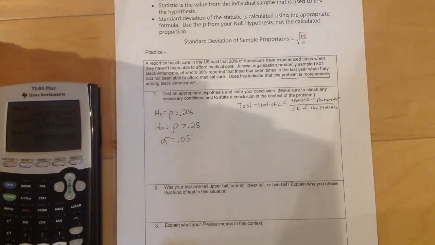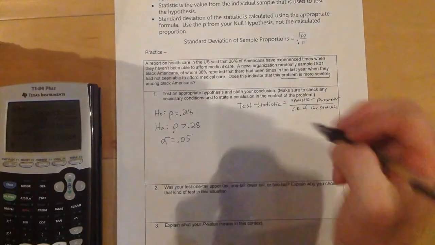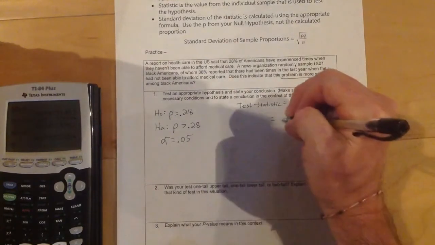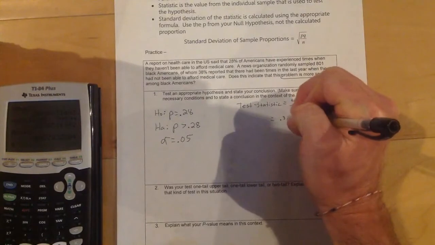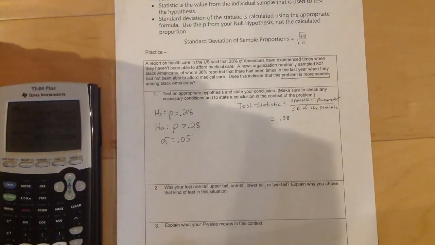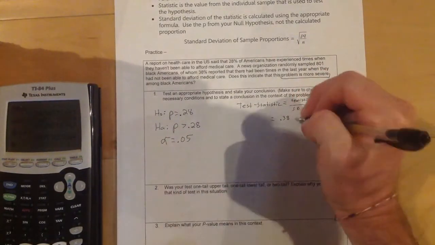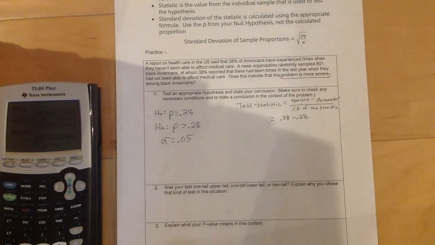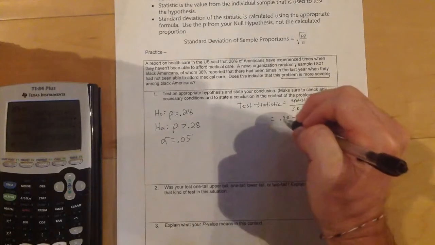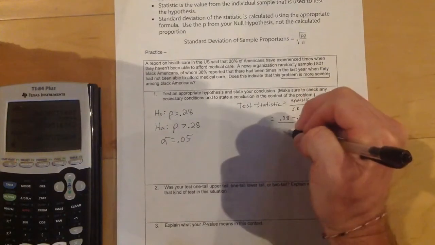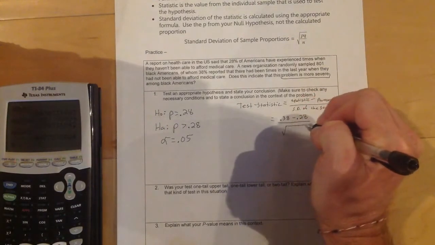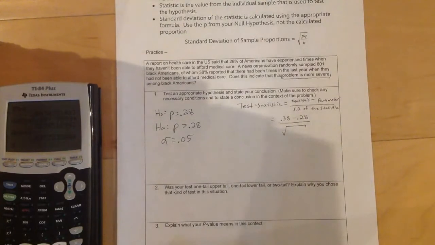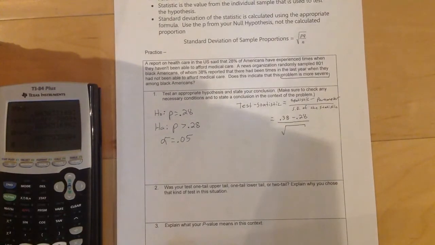All right. So if we look here, our statistic, the problem tells us, was 0.38. That's what we got from our sample. The parameter that we're using from our null hypothesis is 0.28. And then the standard deviation of our statistic is the square root of PQ over N. We've been using that for a while now.